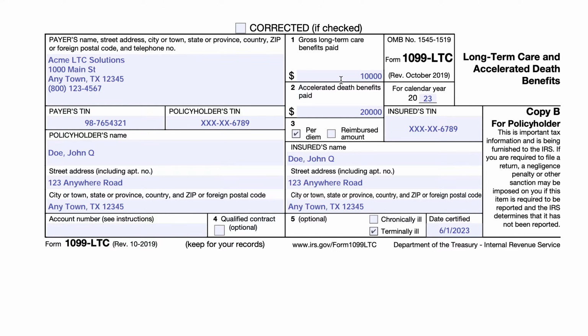A per diem basis indicates that the payments were made based on a daily rate, usually, without regard to actual costs. A reimbursed basis means that the proceeds were actually paid to reimburse costs that came out of pocket from the cost of long-term care.